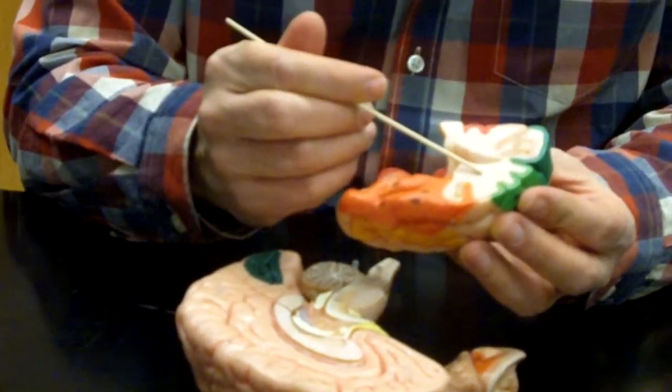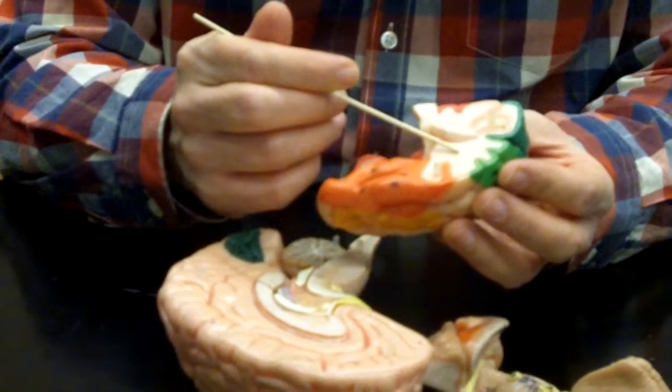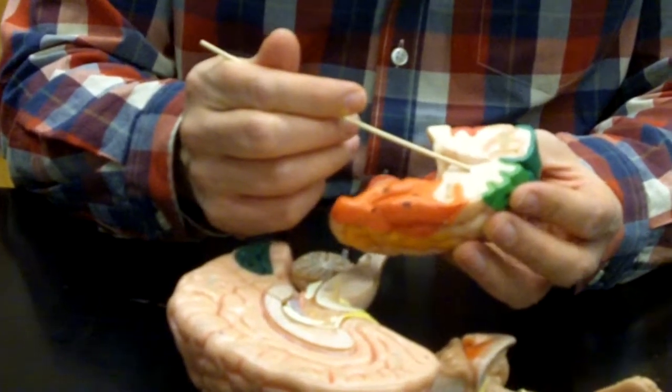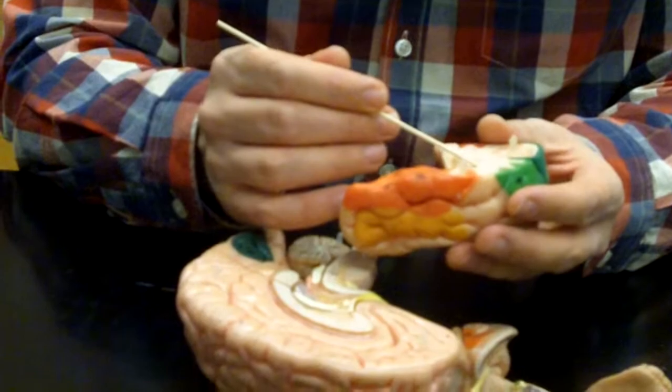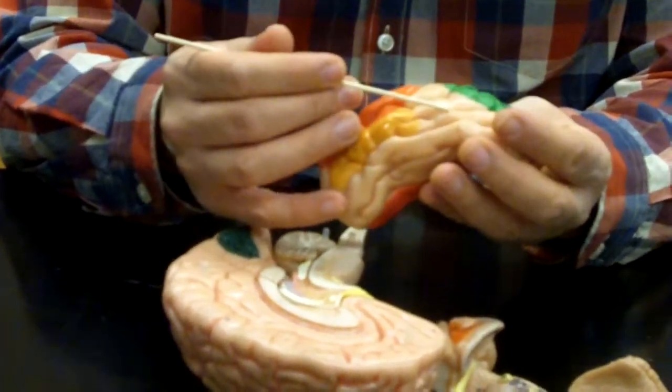Right here. White matter. What's this called? What matter? What's it made of? White matter. What's this out here? Gray matter.